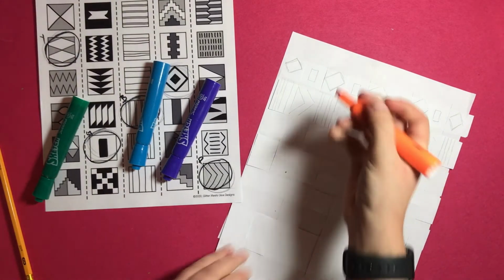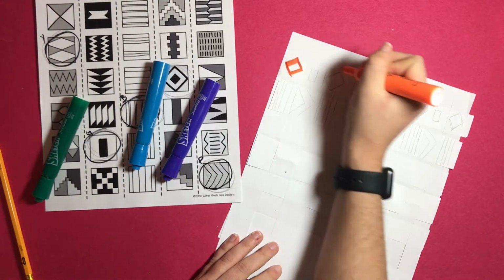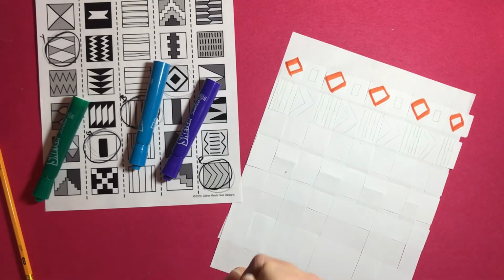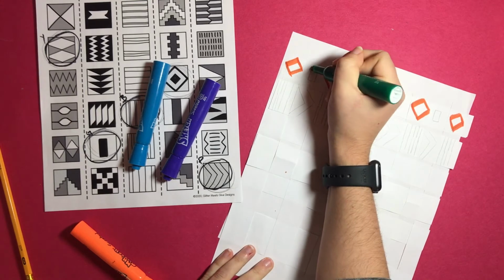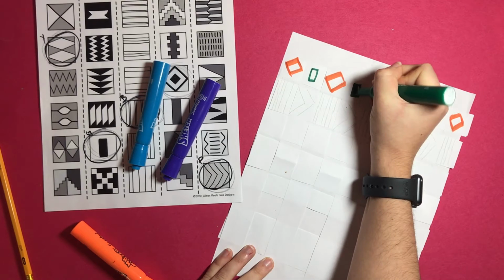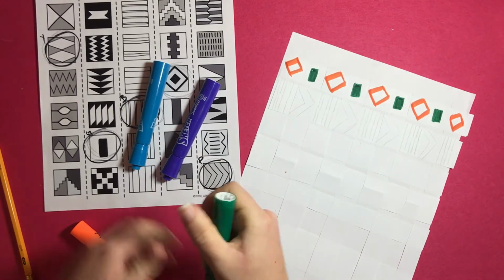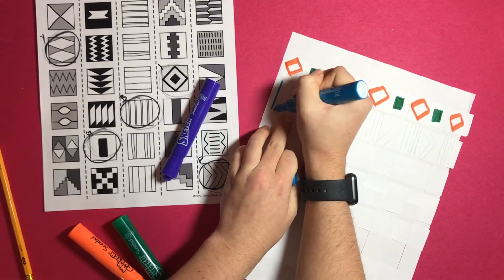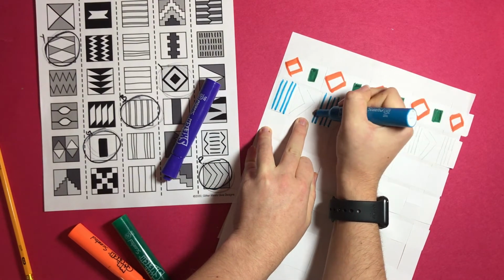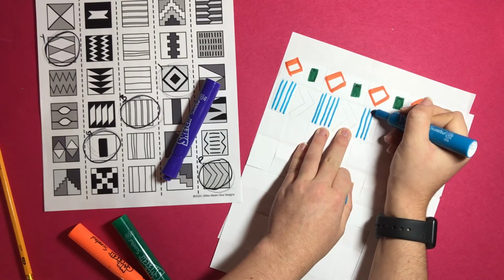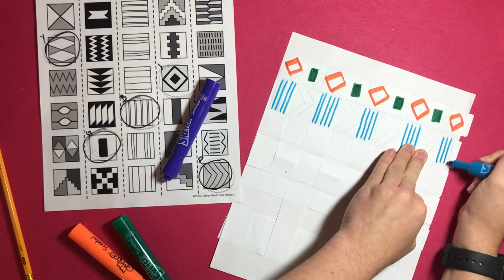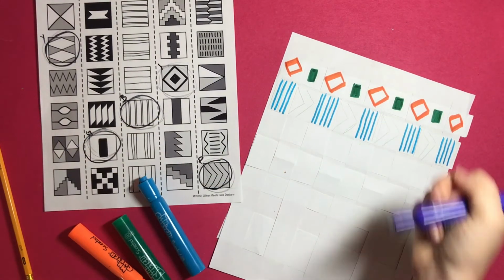I'm going to first do my orange. My green, my blue, and purple.